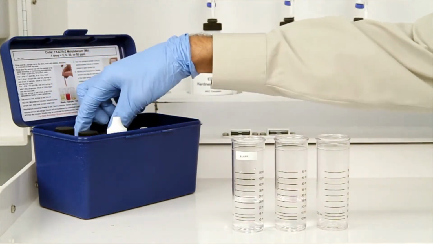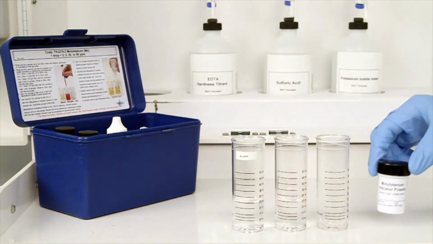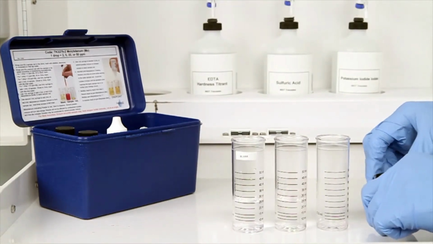Then, add 3 scoops of molybdenum indicating powder to the third vial and swirl to dissolve.